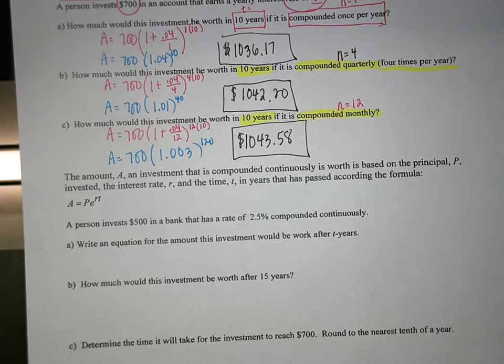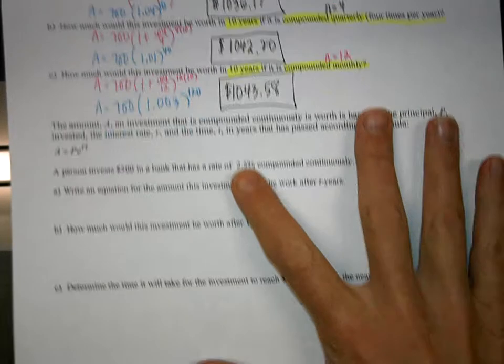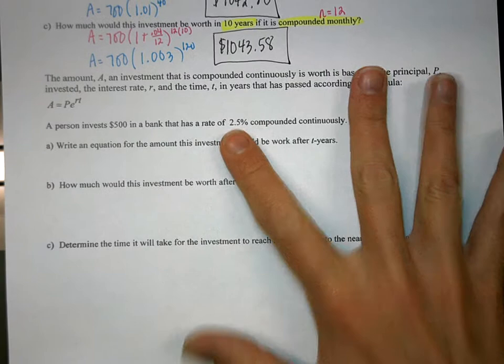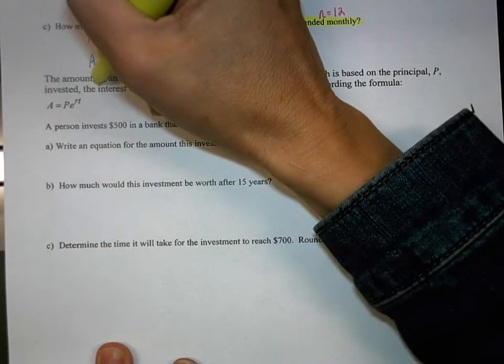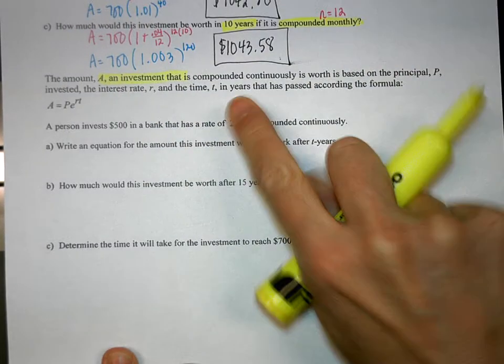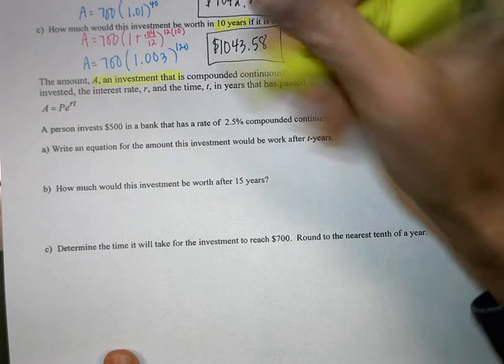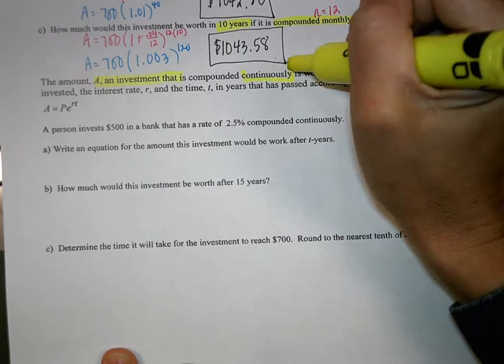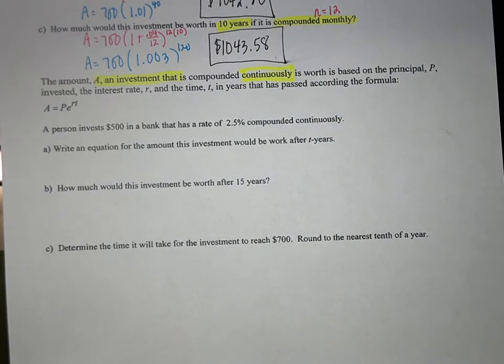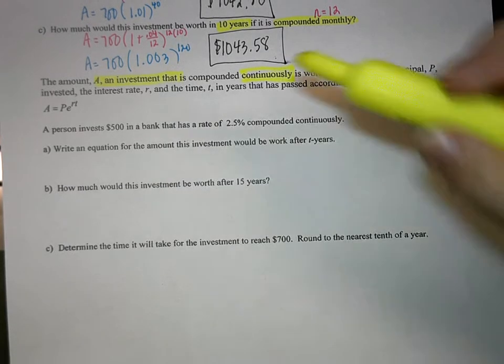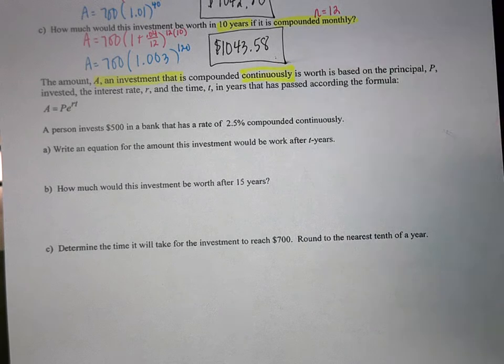Okay, this next problem, we have a different formula. This still has you figuring out the month and the amount an investment is worth, if it's compounded. Now this is saying that it's compounded continuously. So that means all the time it's being compounded. The banks have these systems that do this all the time for your accounts, if they have an account that's compounded continuously.